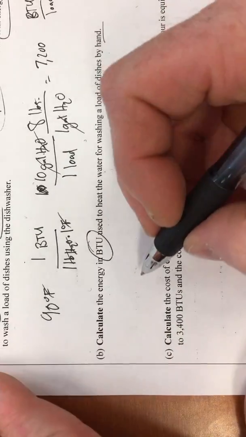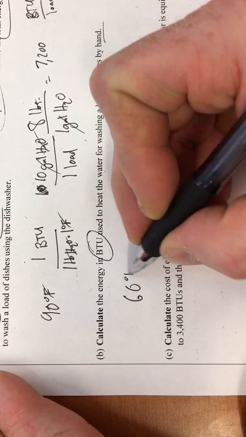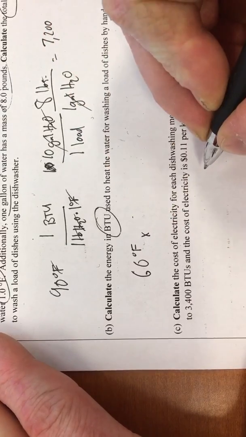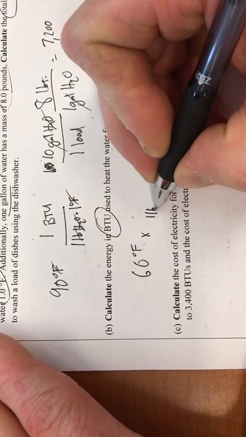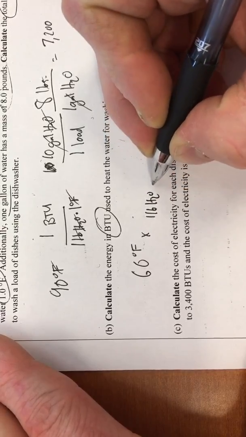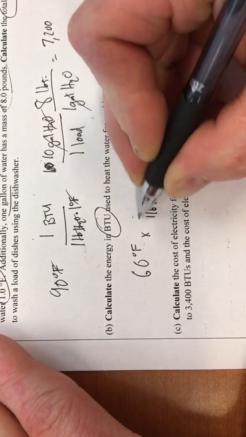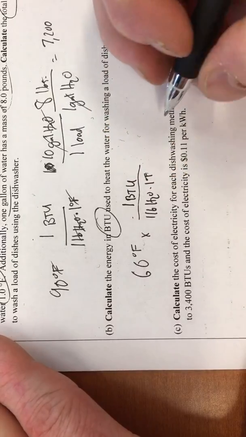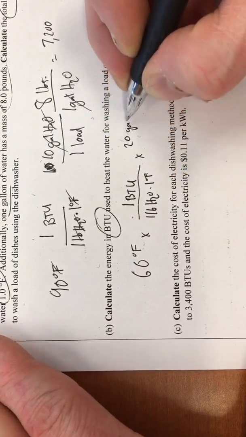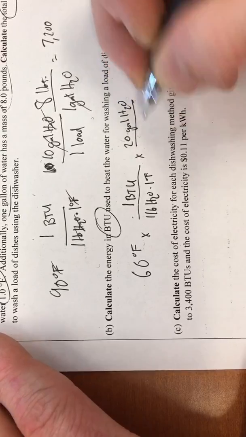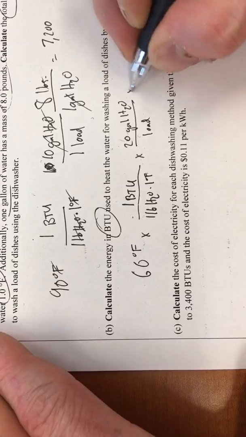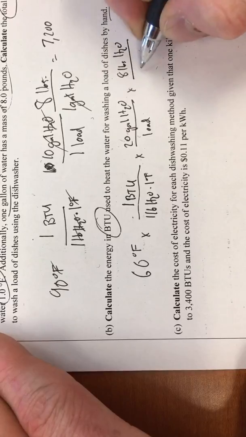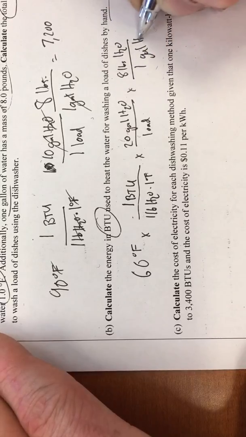So we know that there is a 60 degrees Fahrenheit change. And then also, we have to use our conversion factors where we know 1 pound of water raised 1 degree Fahrenheit requires 1 BTU of energy. But this time we actually have 20 gallons of water per load of dishes that we have to do. And then we also know that 8 pounds of water is within 1 gallon of water.